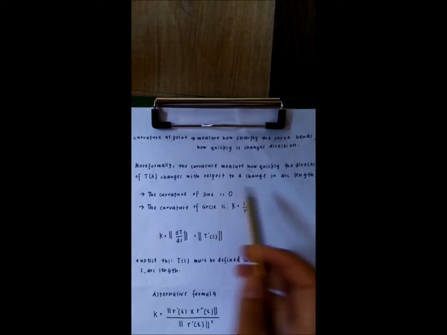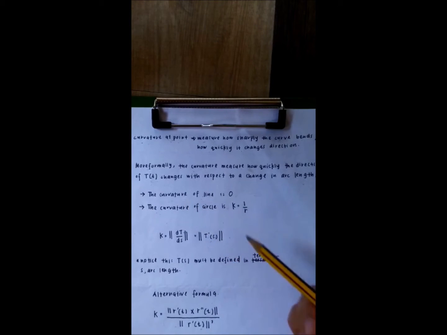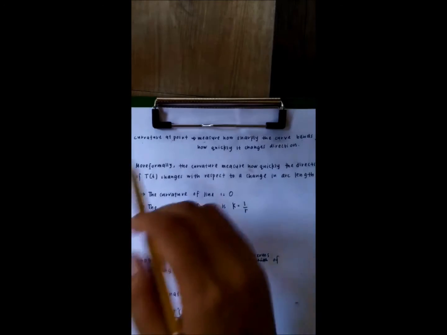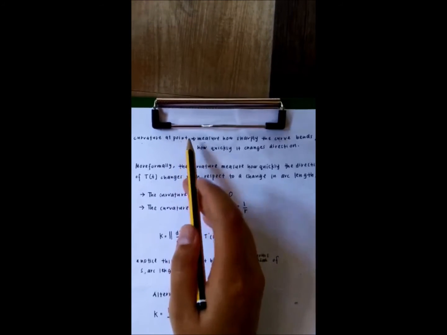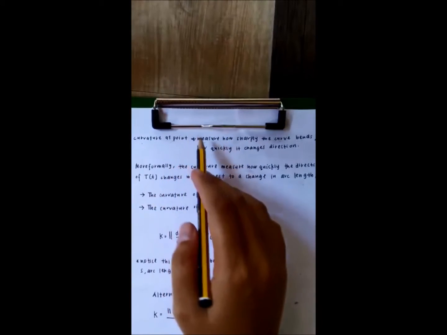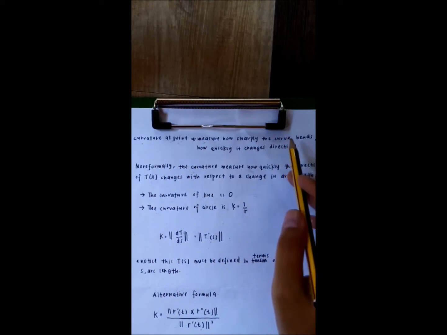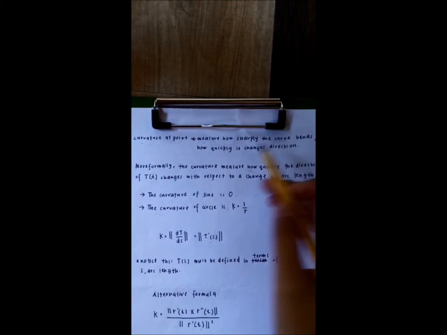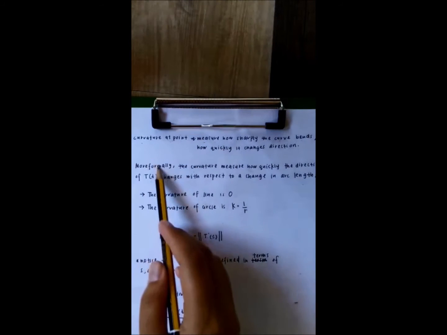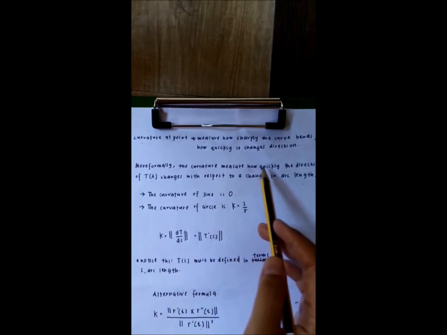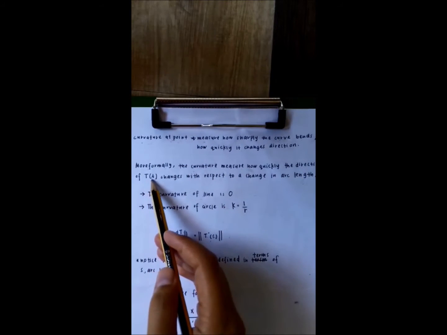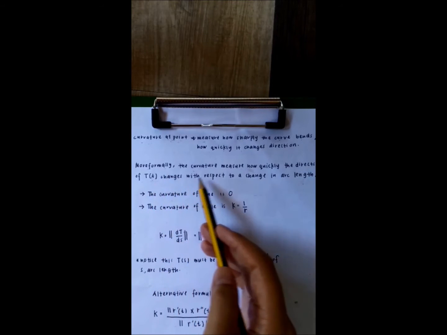Before we solve problems, here are some short notes regarding this topic. Curvature at a point measures how sharply the curve bends or how quickly it changes direction. More formally, the curvature measures how quickly the direction of the unit tangent vector changes with respect to a change in arc length.